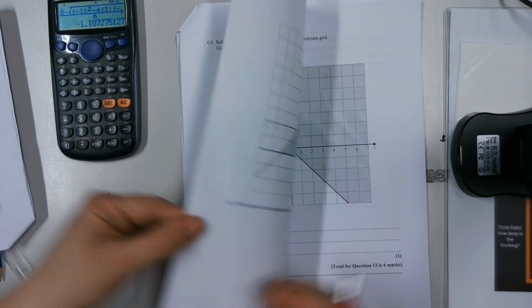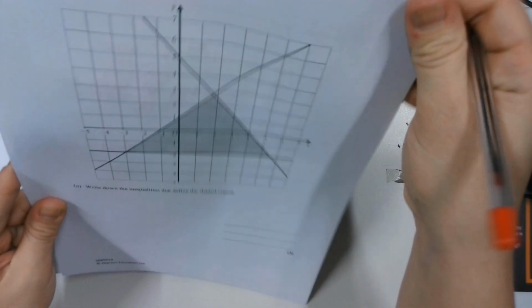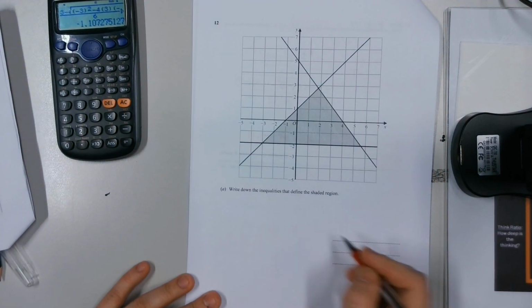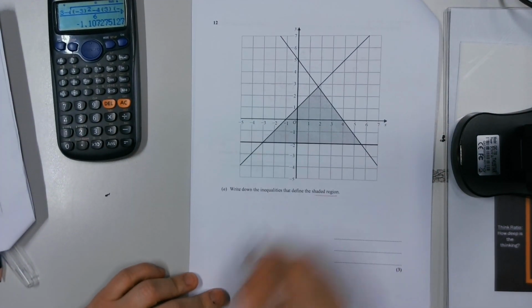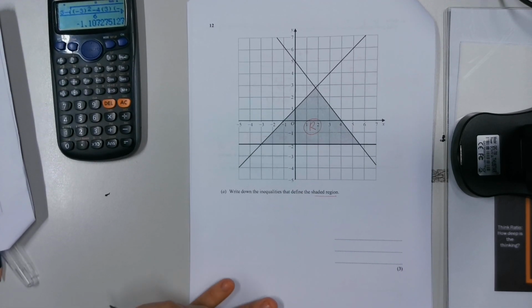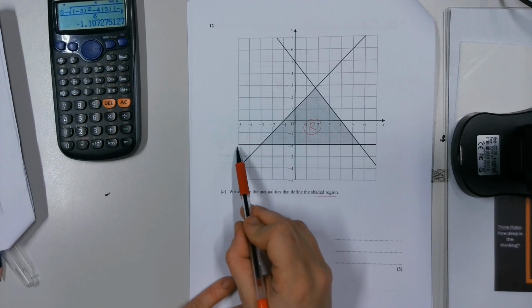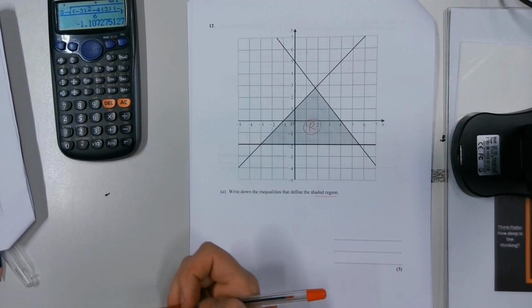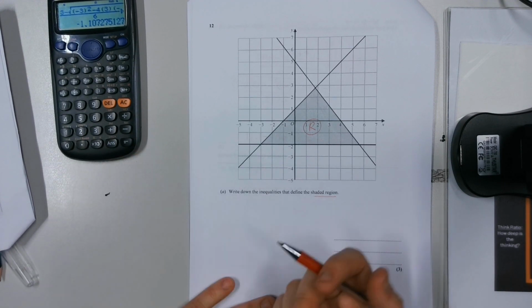Right. Next, I've got a region. I need to write down the inequalities that define the shaded region. This is the region I'm looking at. So now I'm going to think about what equations these lines have, and then I'm going to think about how I transform that into inequalities.